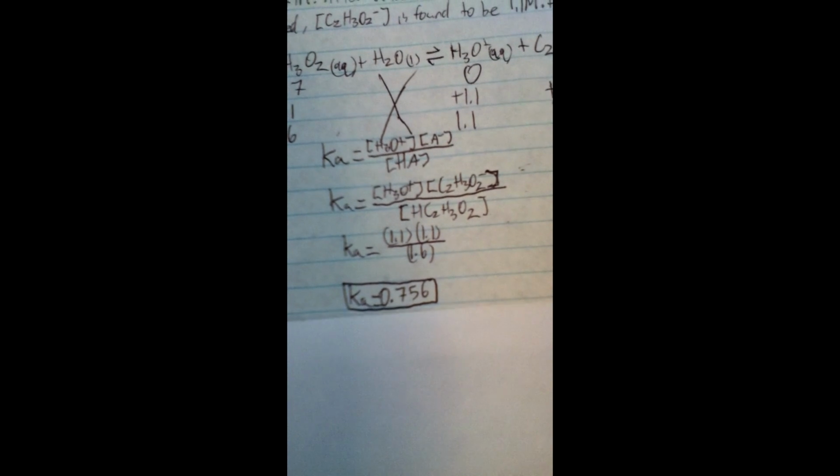So your Ka, your concentration of hydronium times your concentration of the negative ion divided by the concentration of the weak acid, is equal to 1.1 times 1.1 divided by 1.6, meaning you have a Ka of 0.756.